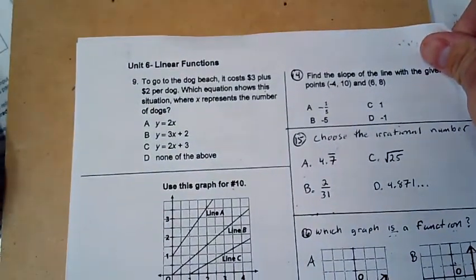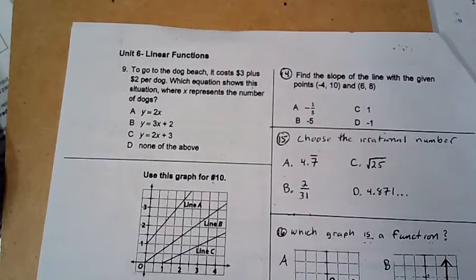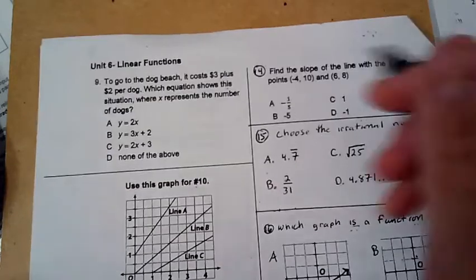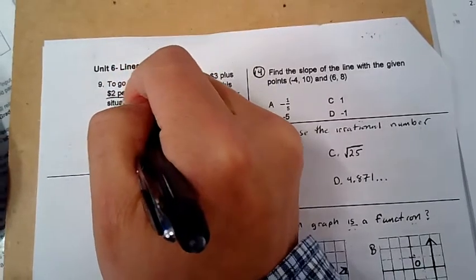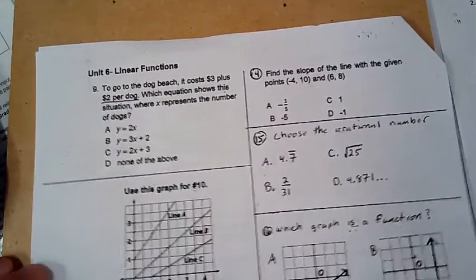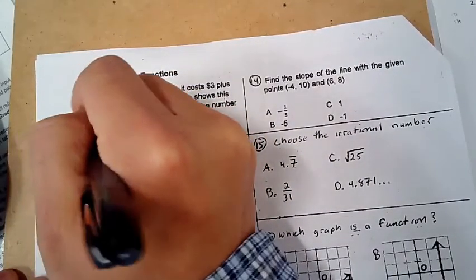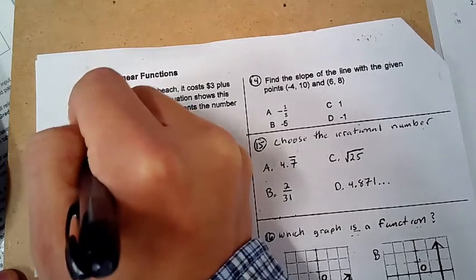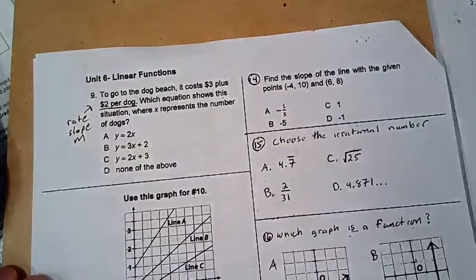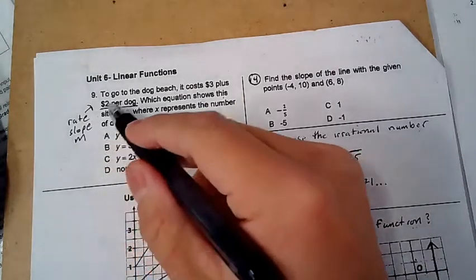Okay, to go to the beach, it costs $3 plus $2 per dog. If you look at this right here, $2 per dog, that word per, like miles per hour, that is your rate. That's your slope. That's your M. So this goes next to the X. The 2 needs to go next to the X.